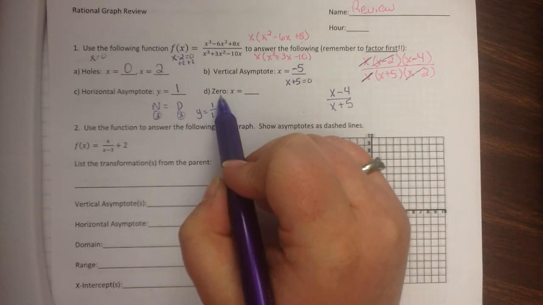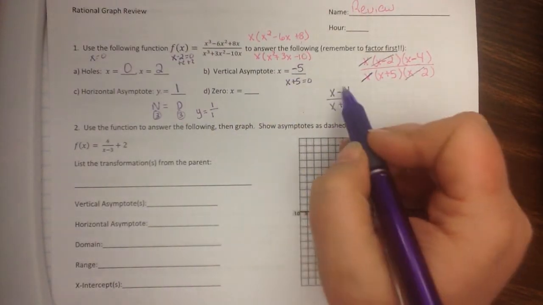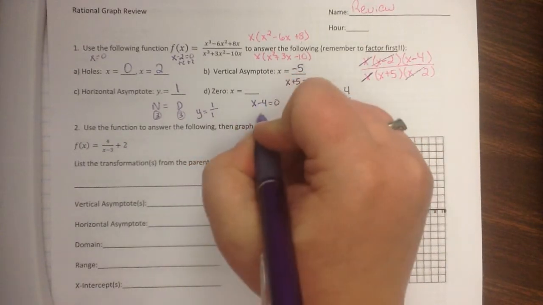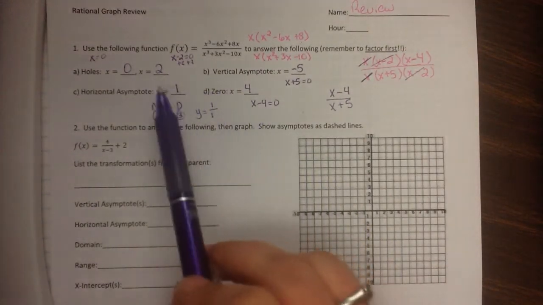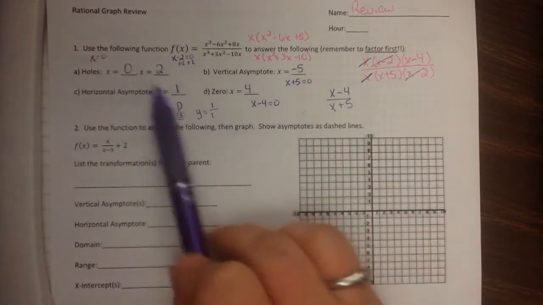Zeros are also another name for x-intercepts, and we get these by where the numerator equals 0. So x minus 4 equals 0, so 4. Okay. Remember, you are going to have to study because you are going to need to know where to get those things from.